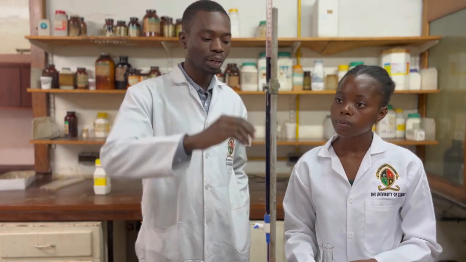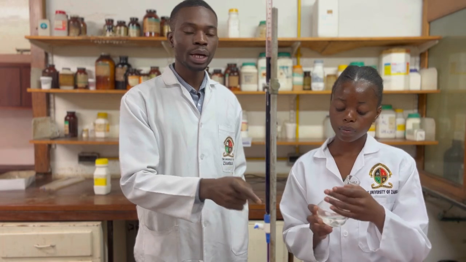The concentration of the standardized potassium permanganate given in the question was 0.02 molar. So we know that the titrant already in here is 0.02 molar, and we're using this to find the concentration as well as the moles of the iron(II) sulfate.